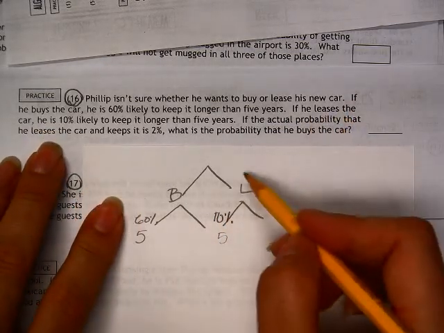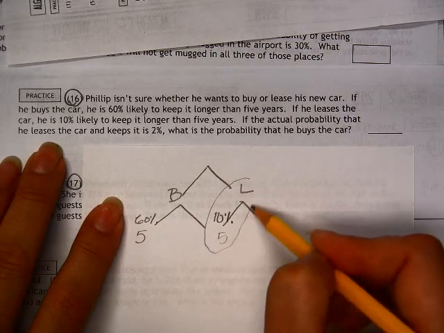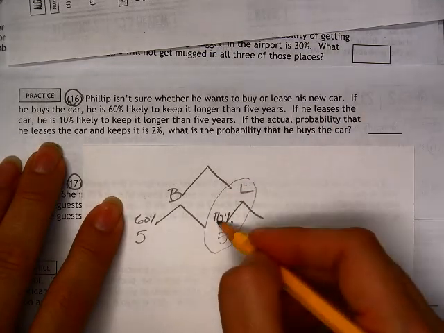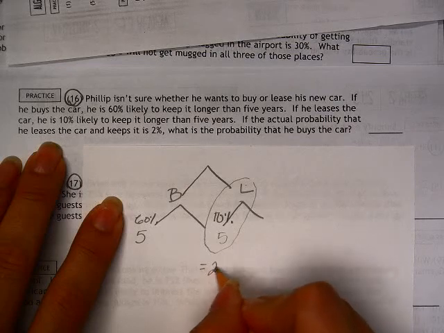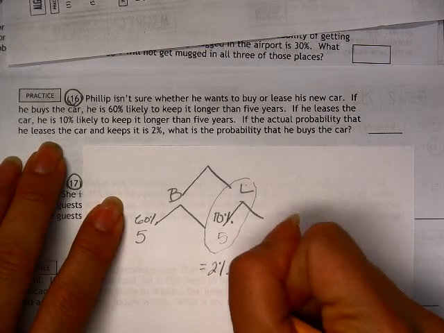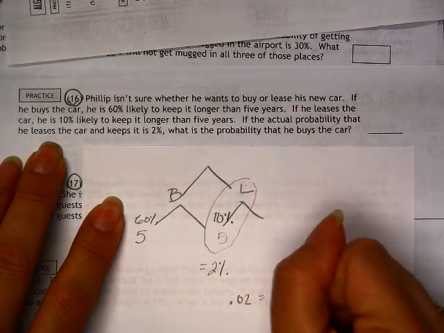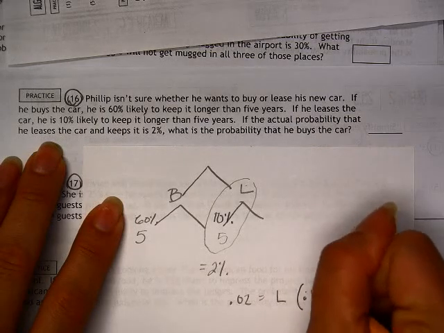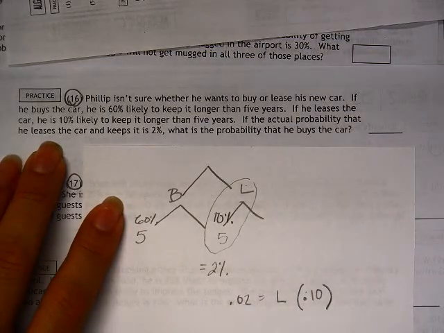And the probability that he leases the car and keeps it, and means multiply this times this, is equal to 2%. So 2% is 0.02, and leasing times 10% is equal to 0.02.